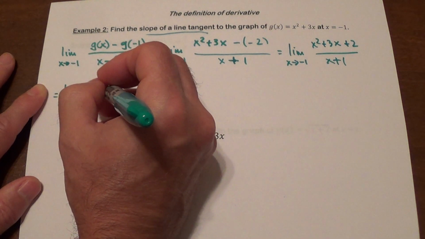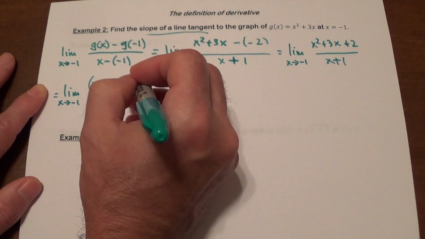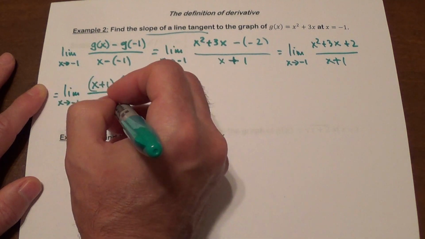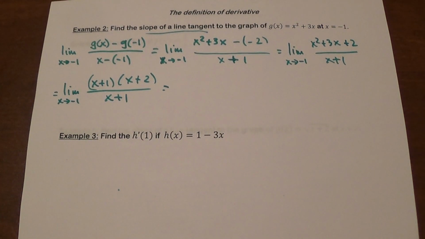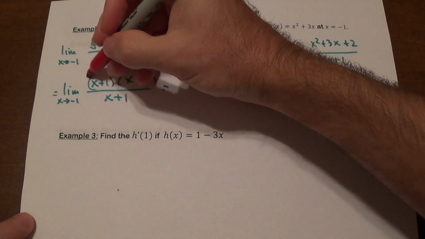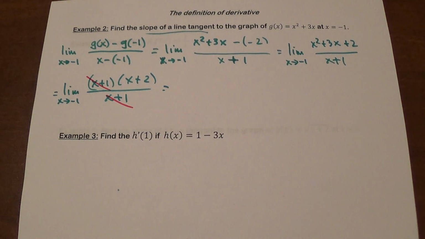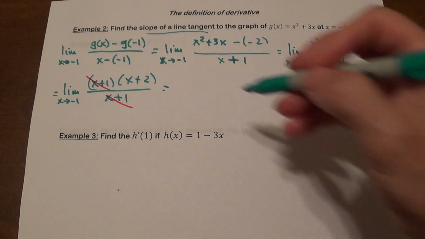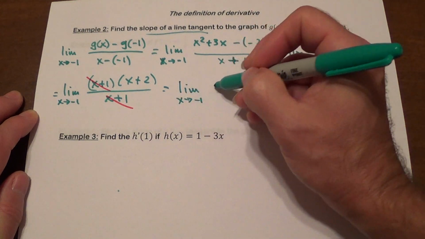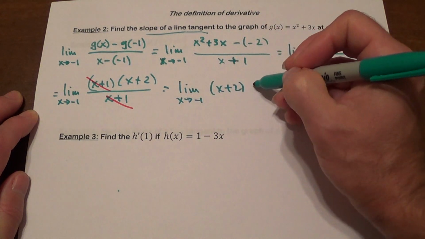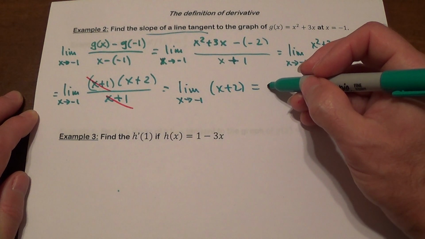So this is x plus 1 times x plus 2 over x plus 1. So x plus 1 is going to cancel. We're just going to be left with x plus 2. And we substitute that, we are going to get 1.